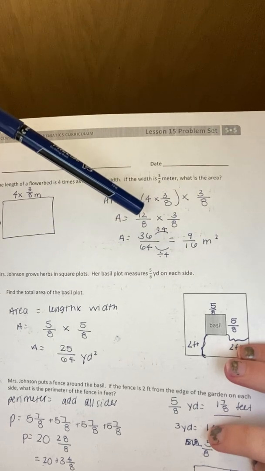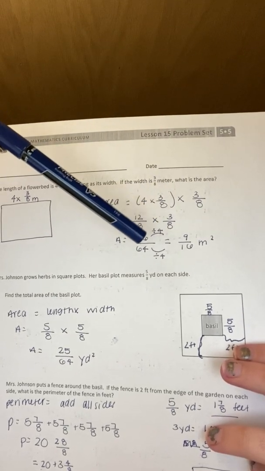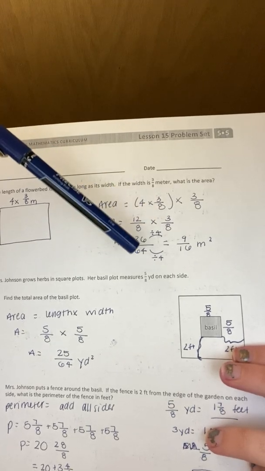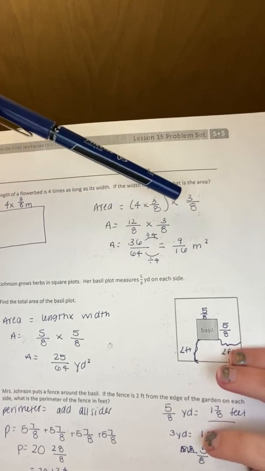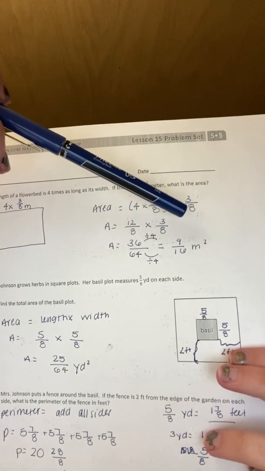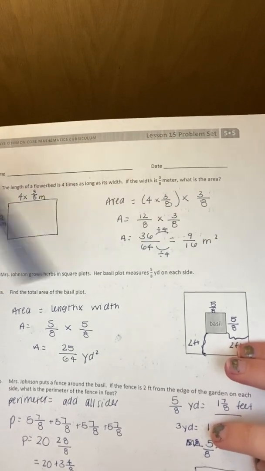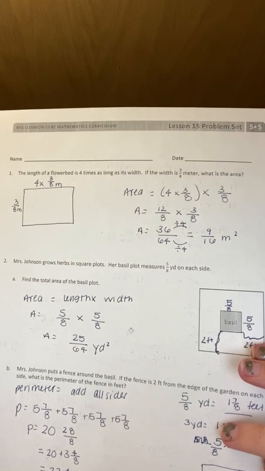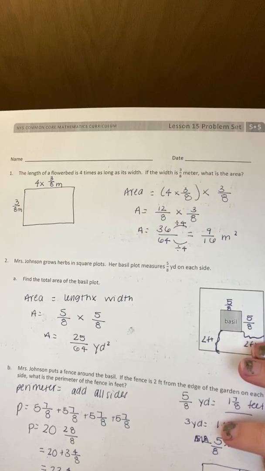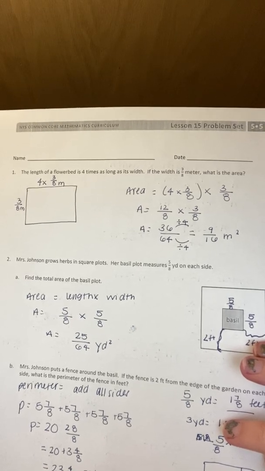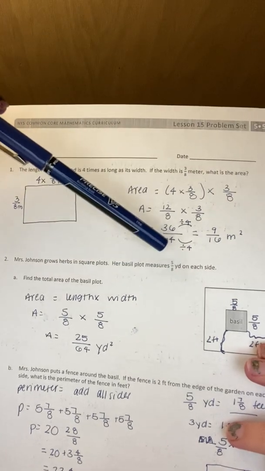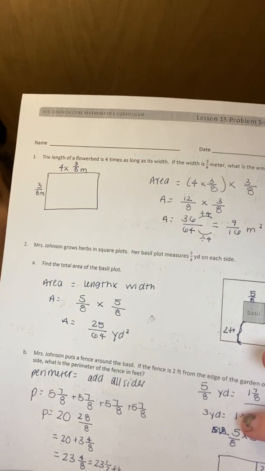So I did 4 times 3, which was 12, and then 8 was my denominator. Imagine we had a 1 underneath this 4. That would be your denominator of 8. And then I just took this 3/8 and I brought it down. So I have 12/8 times 3/8. I took my numerators, which were 12 and 3. I multiplied them together. I got 36. And then I took my two denominators, which were 8, and I multiplied them together to get 64.